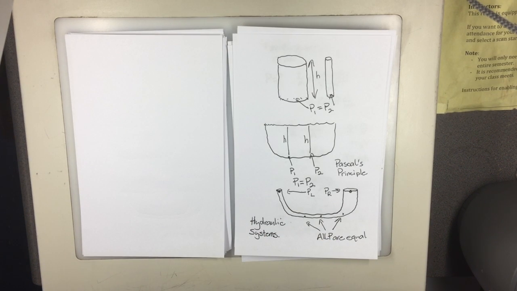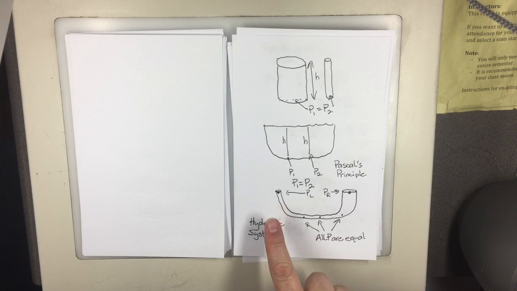What's a common hydraulic system that you deal with every day? You may have heard something talked about your brakes called the master cylinder. Your braking system is just a big set of fluids pushing down hard. When you push down on your brakes, inside there's a cylinder or a piston that pushes down on hydraulic fluid that has a very small area.